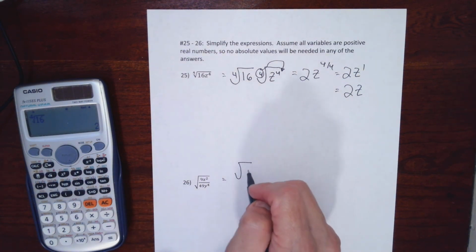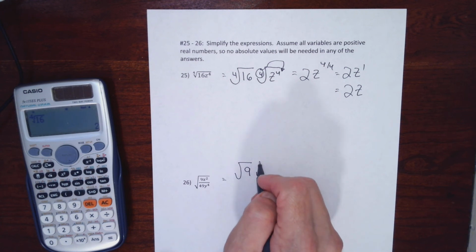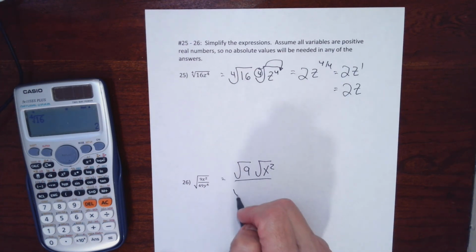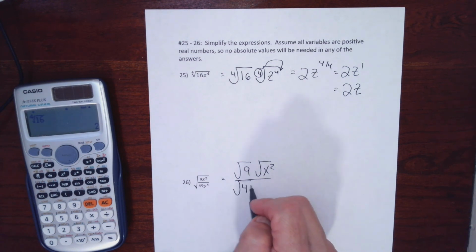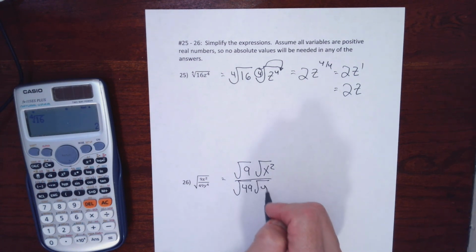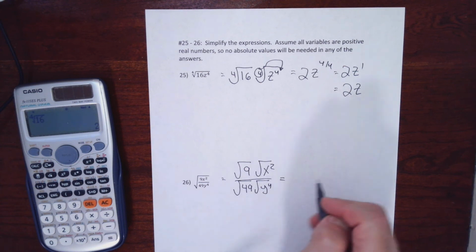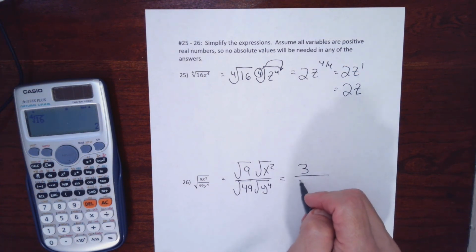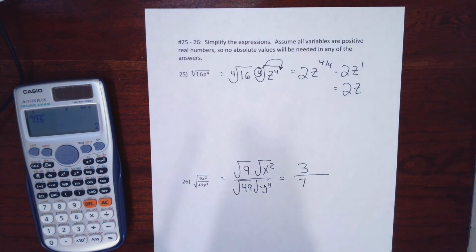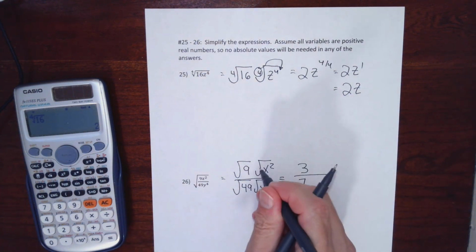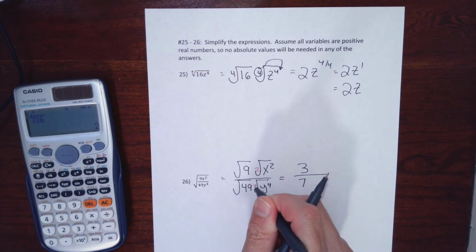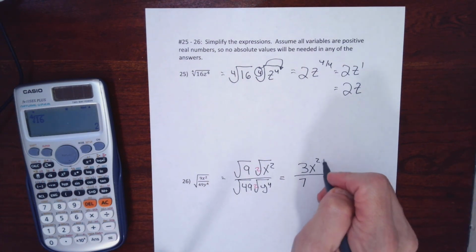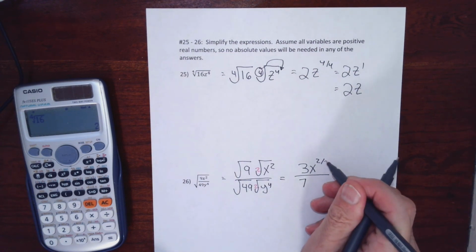For 26, I need to find the square root of each coefficient and the square root of each variable. I know the square root of 9 is 3, and I know the square root of 49 is 7. I could use my calculator for it. And I can tell ahead of time that I could reduce the variables by dividing the exponent by the index.